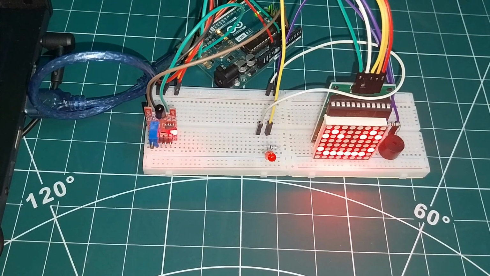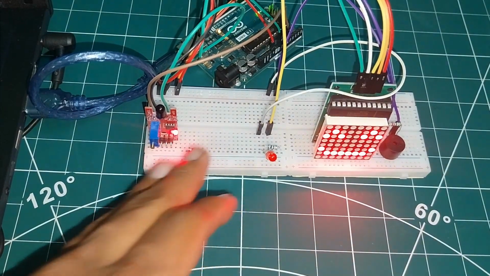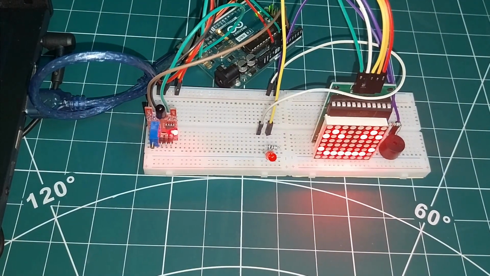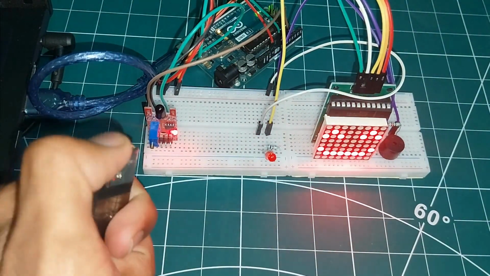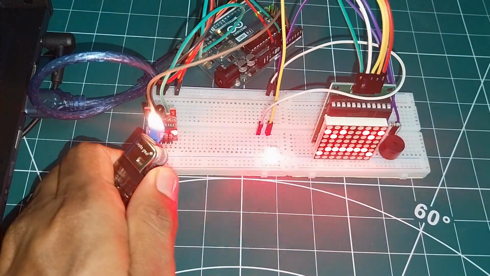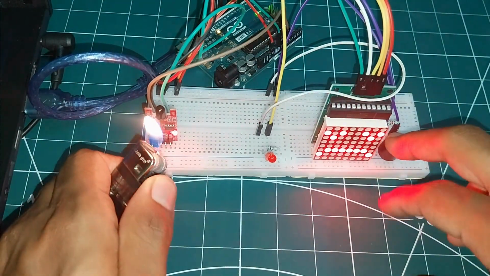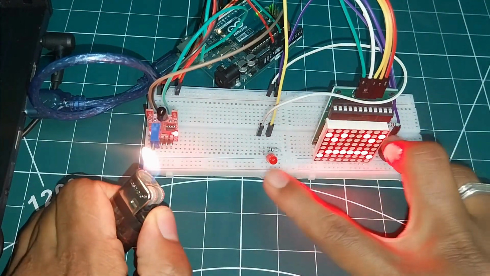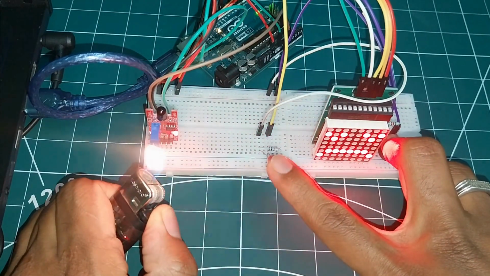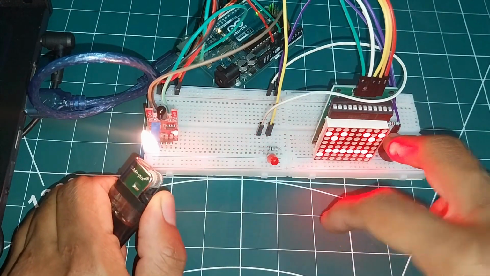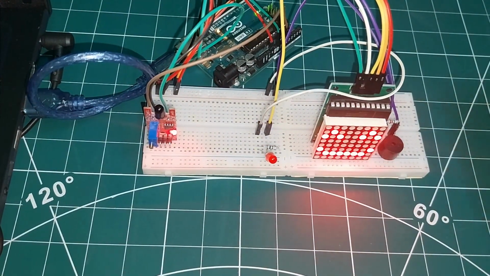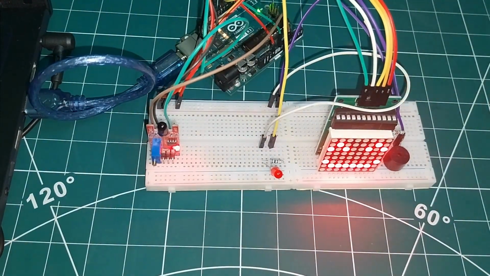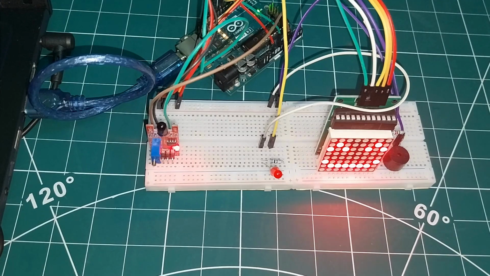Yeah, so as we have seen the circuit diagram, the connections and the code for this project, now it's time to see the output. So when I get the fire nearby, the buzzer is giving us the alarm, and the LED light here will start blinking. And so this is how we successfully made the fire alarm system using the 8 into 8 LED matrix.